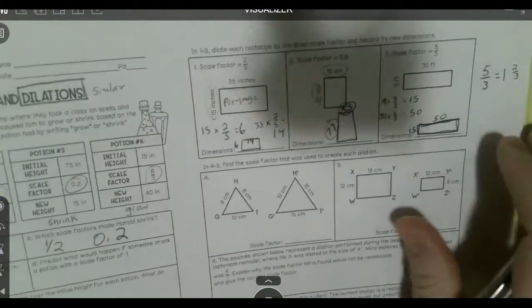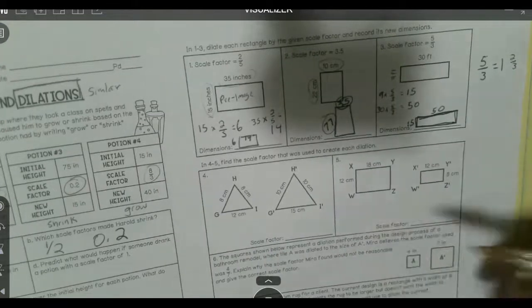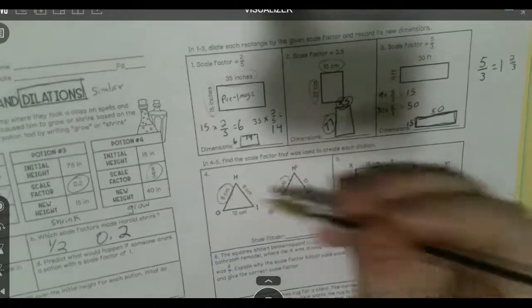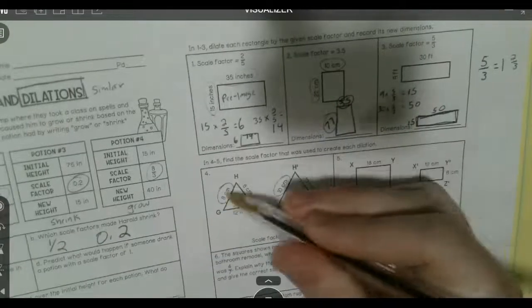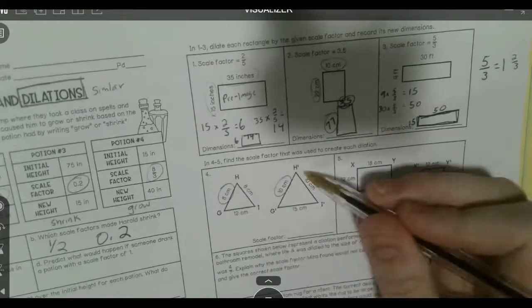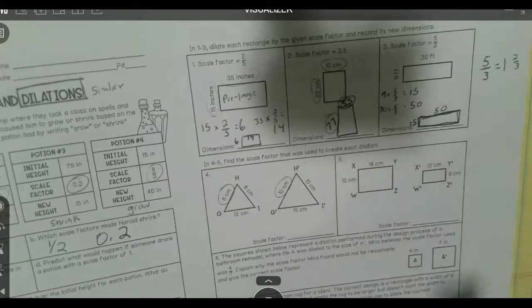Okay, so let's take a look. I'm just going to choose two sides that match up or are corresponding to each other. Okay, these two sides match up. They're both in the same spot. It's HG and it's H prime G prime. Same thing.